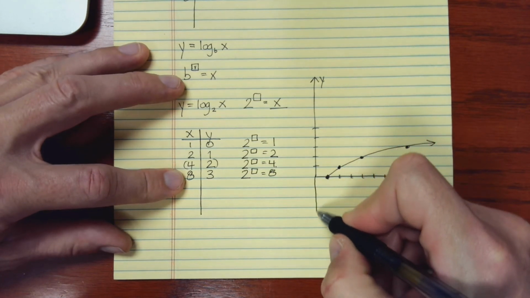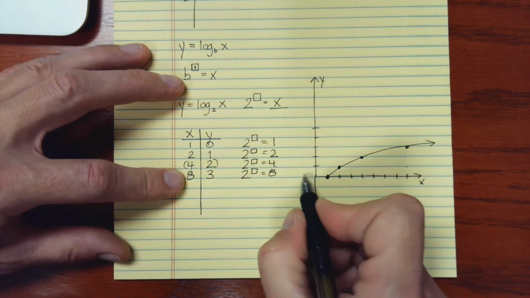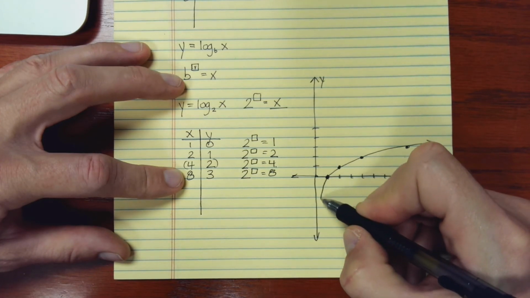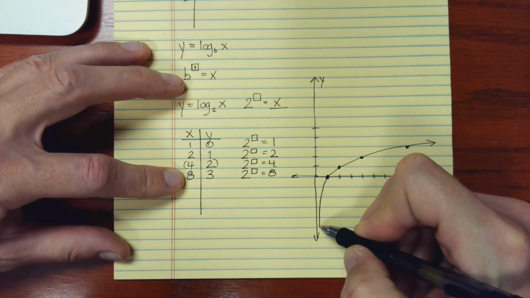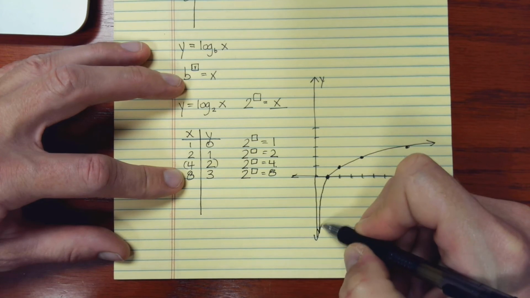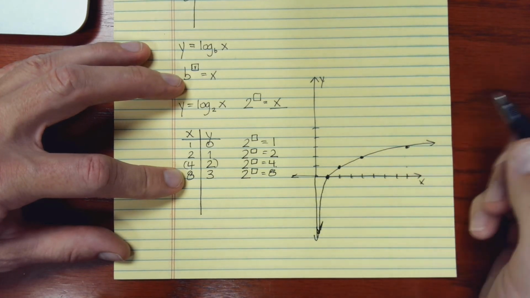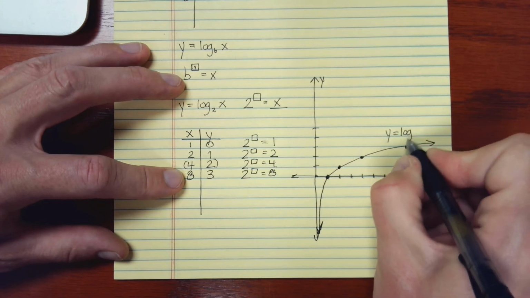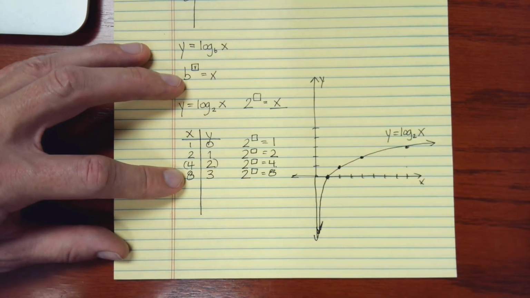And if you're curious about what happens over here, this goes below the x-axis and gets closer and closer and closer to the y-axis, but never touches. That starts going down very rapidly. So this is y equals the log base 2 of x.